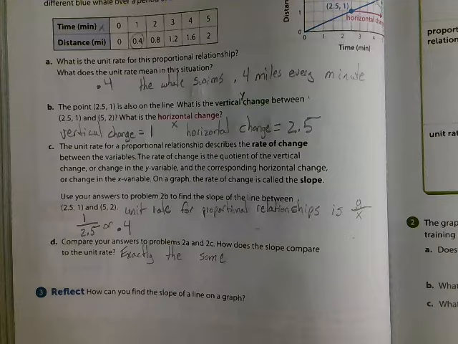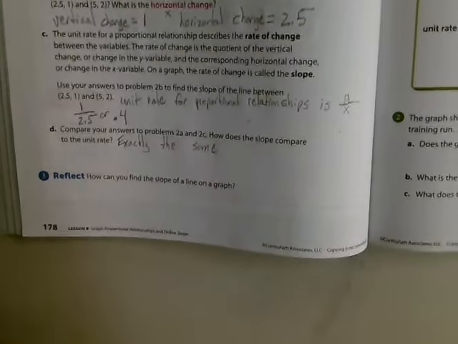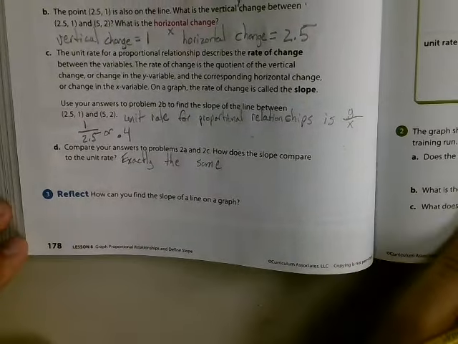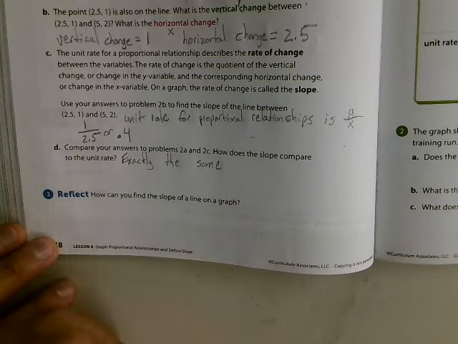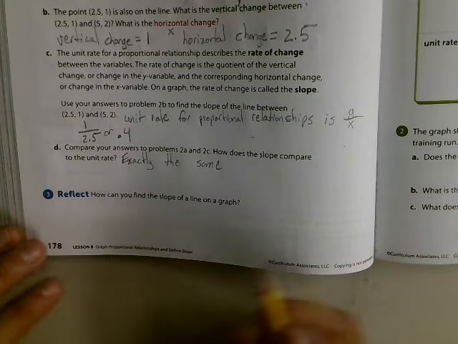All right. So then our last little thing we're going to talk about here is reflect on what we've learned today. And it's just how can you find the slope of a line on a graph?